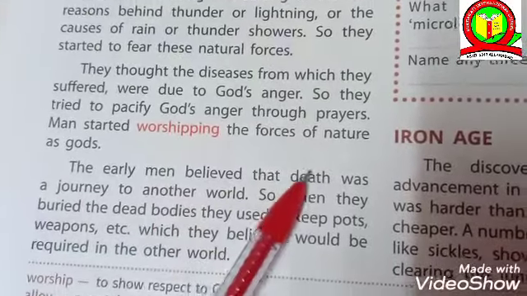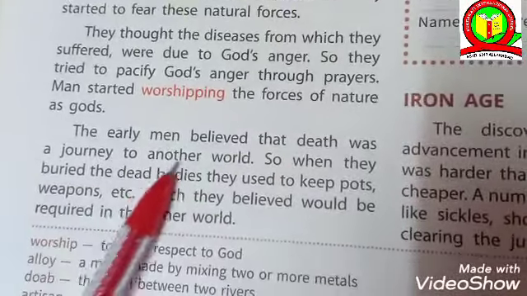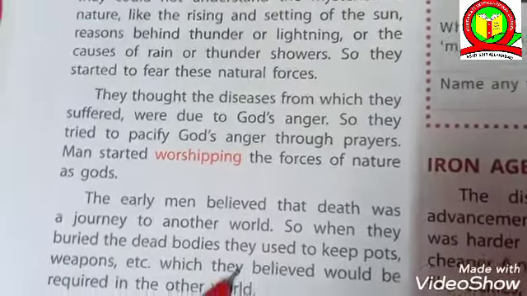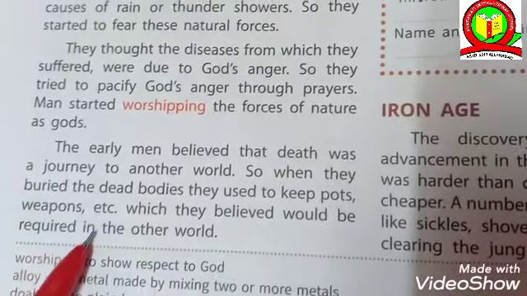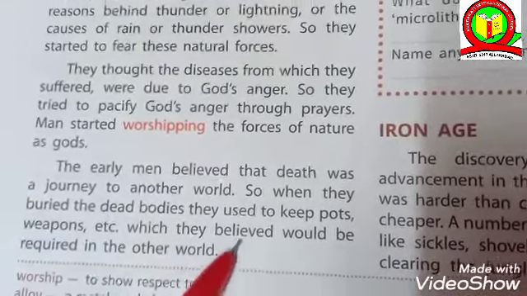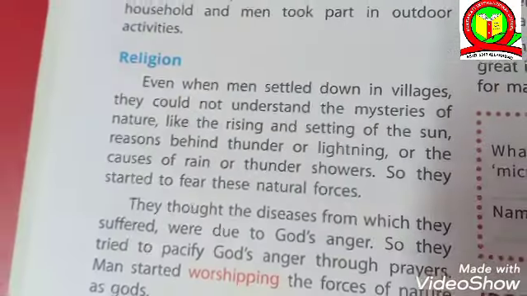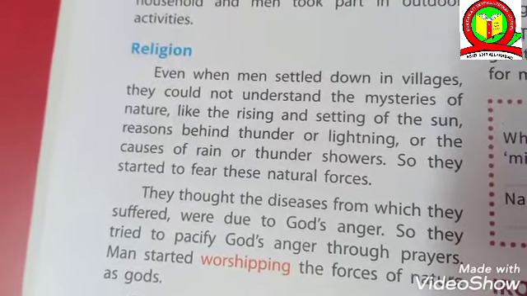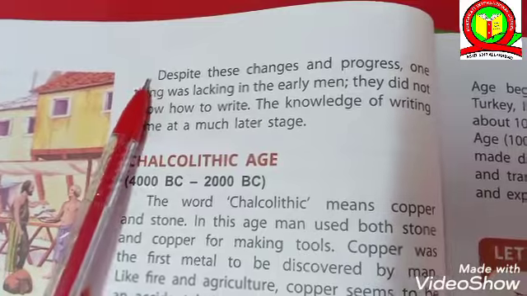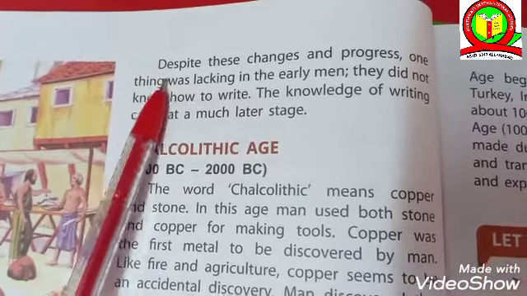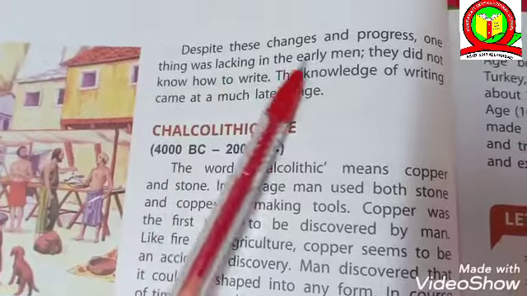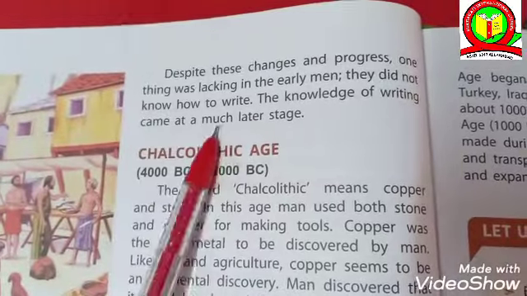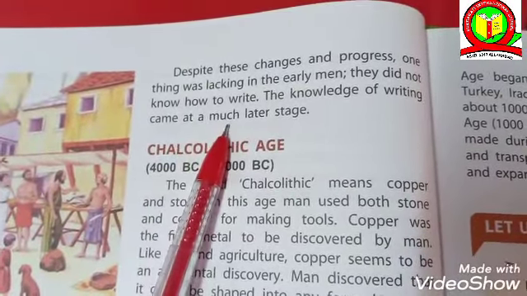The early man believed that death was a journey to another world. So when they buried the dead bodies, they used to keep pots, weapons, etc., which they believed would be required in the other world. So what is worship? To show respect to God. Despite these changes and progress, one thing was lacking in the early man. They didn't know how to write. The knowledge of writing came at a much later stage.